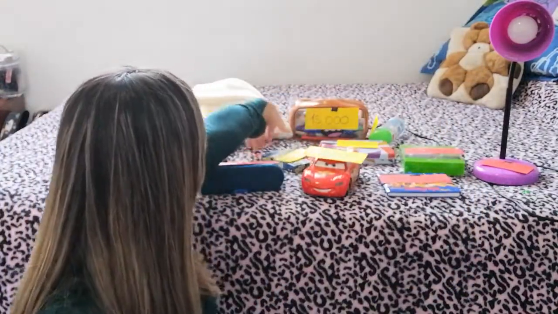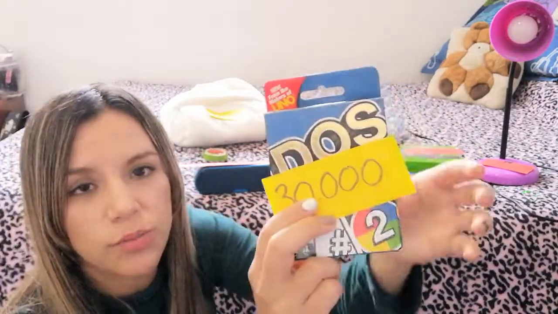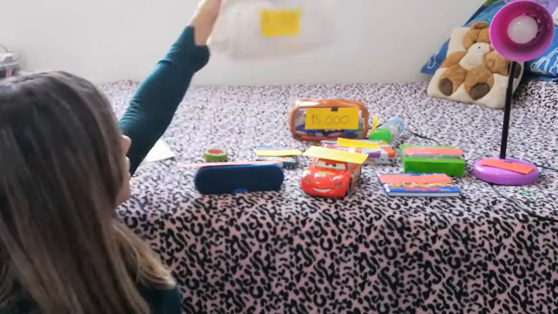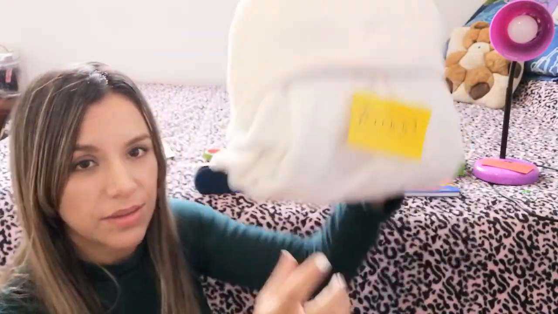And in my store, I also have this game that I like to play. It's called DOS, and it's 30,000 pesos. I have this lovely blanket. My polar blanket is 70,000 pesos.